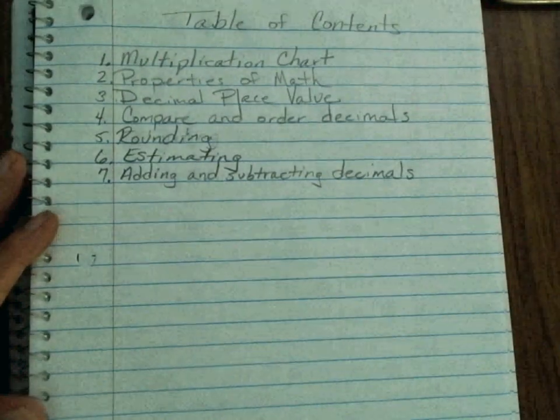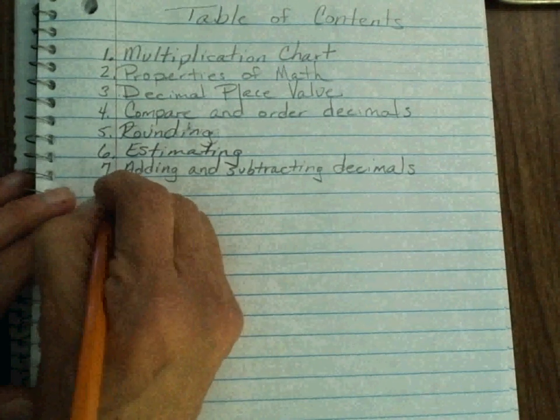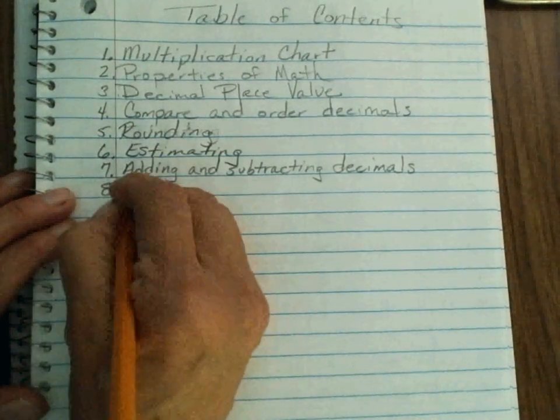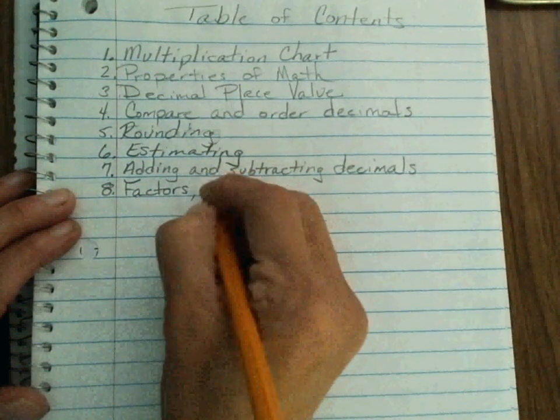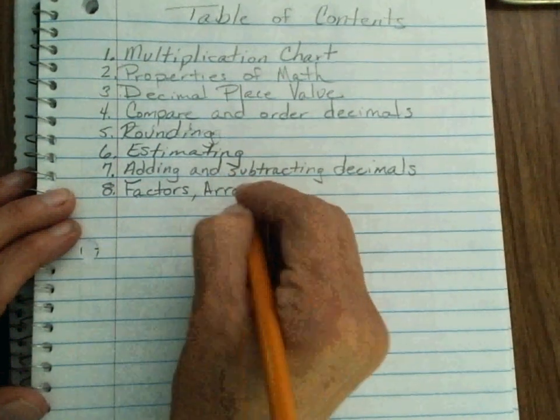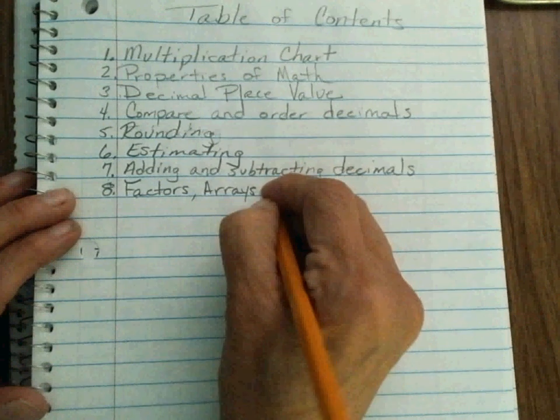Okay, so our next topic is called factors, arrays, and multiples.